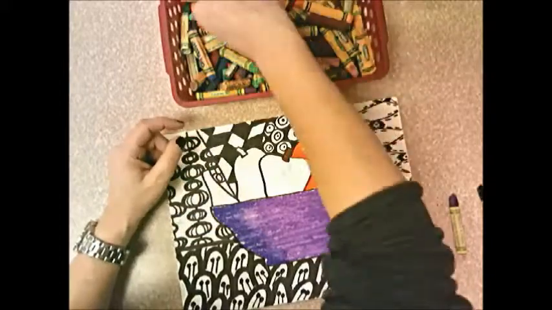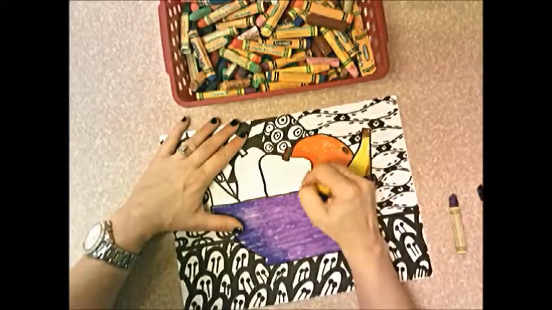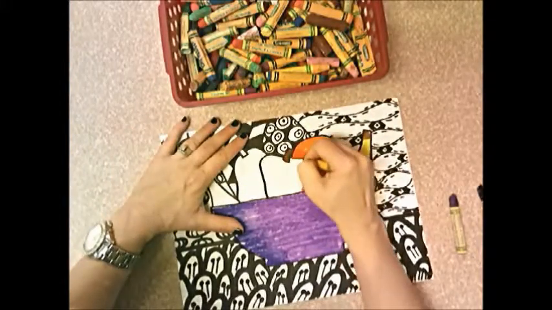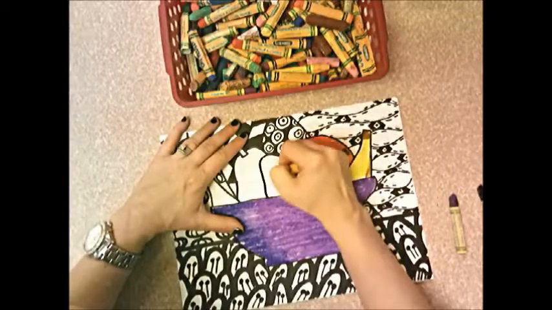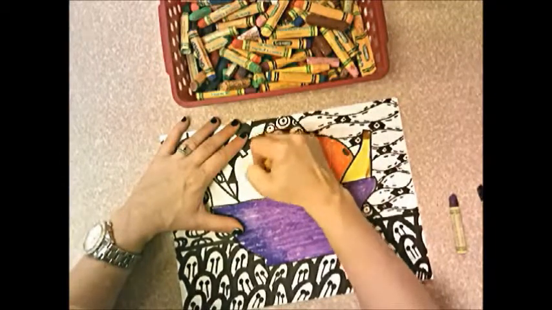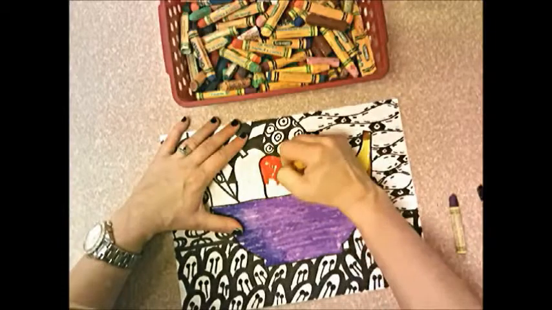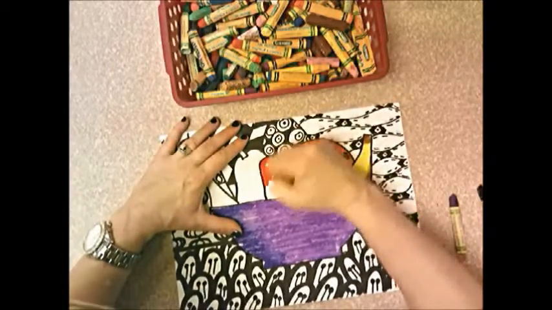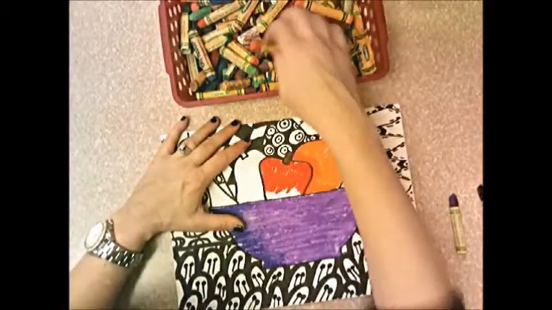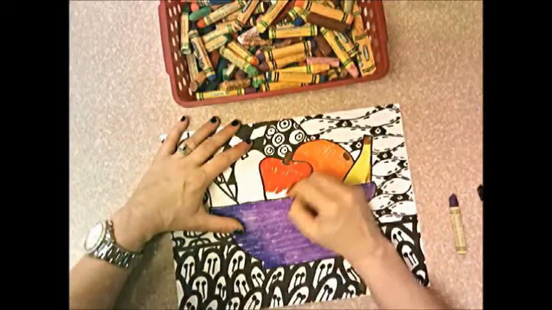For my red apple, I'm going to use red. But maybe I add a little shadow at the bottom of it, because this apple's in front. So I'll just add a shadow at the bottom where the bowl touches the apple. And then maybe for my shadow I'll use red-orange.